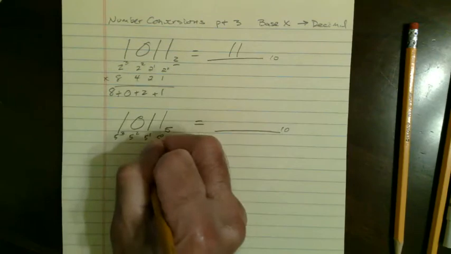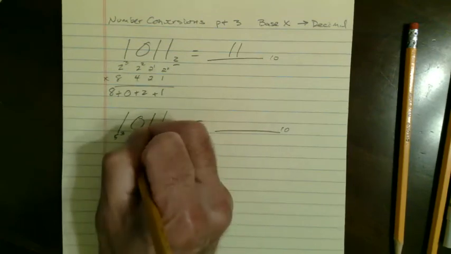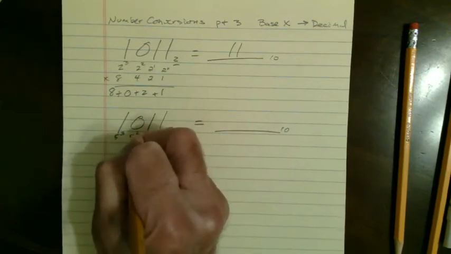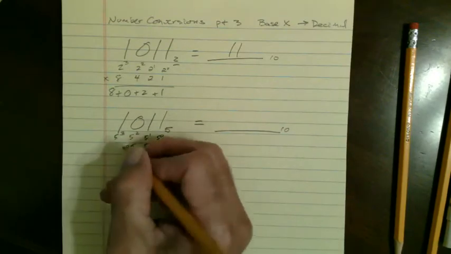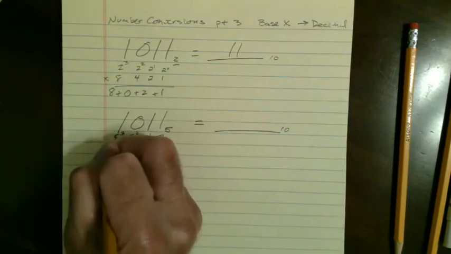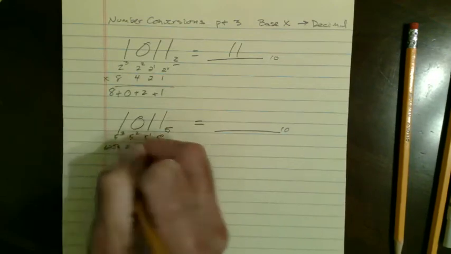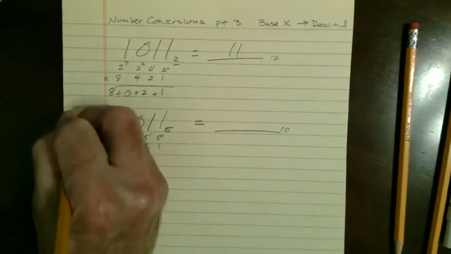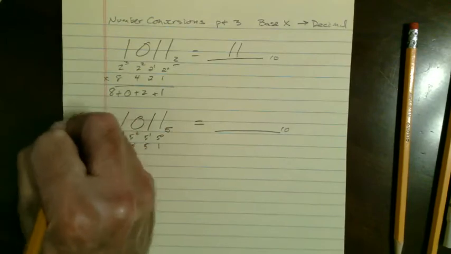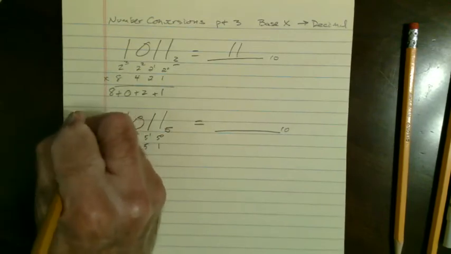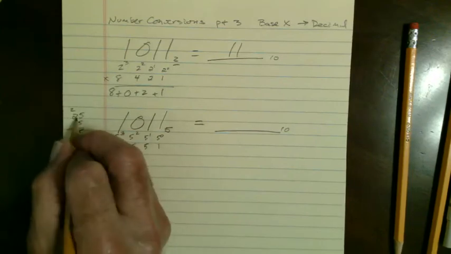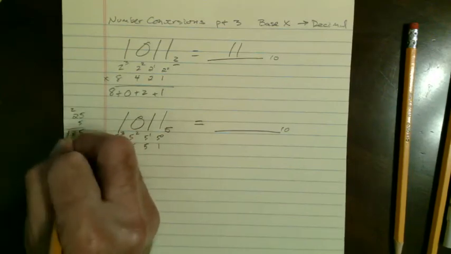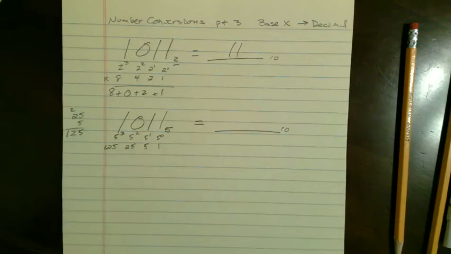5 to the first is just 5. 5 squared is 5 times 5 or 25. 5 cubed is 5 times 5 times 5 or 25 times 5, which is 125. And if you want, it's 25 times 5. 5 times 5 is 25. 5 times 2 is 10, plus 2 gives me 12, or 125. Doing some long multiplication like that.